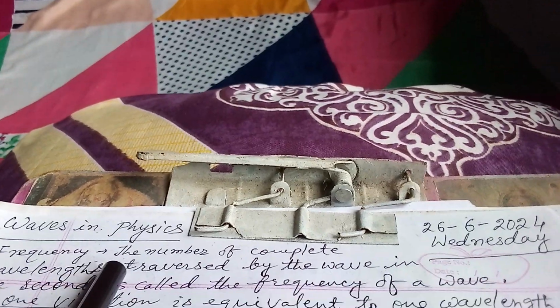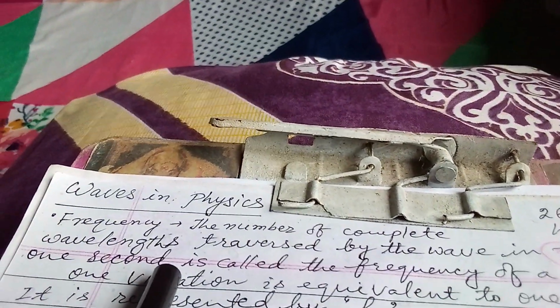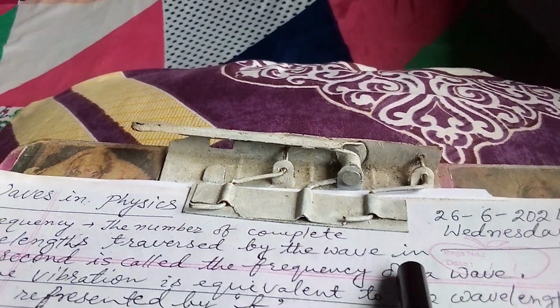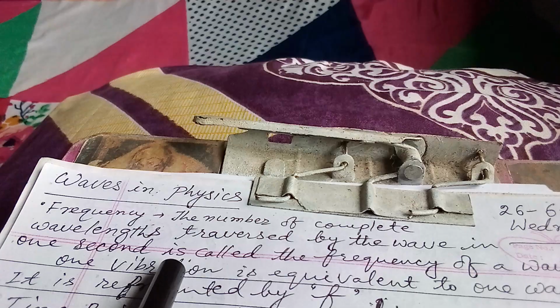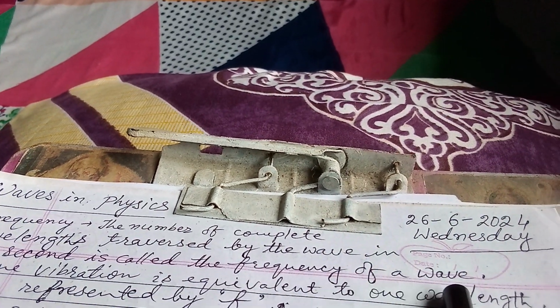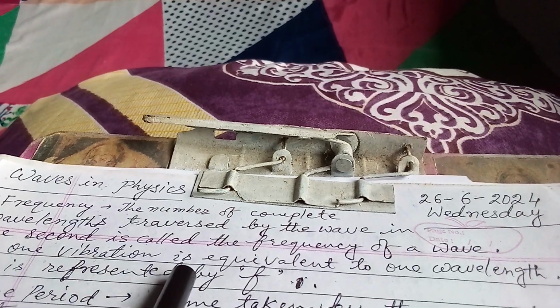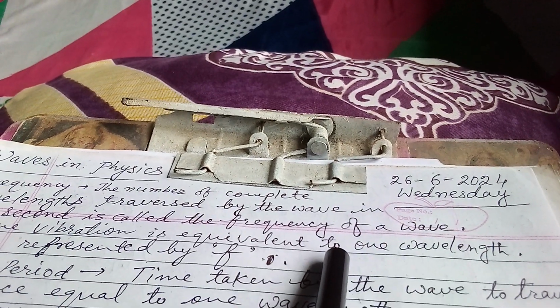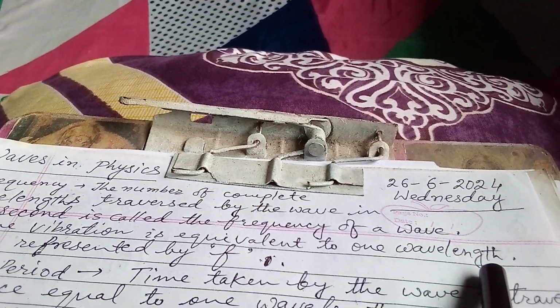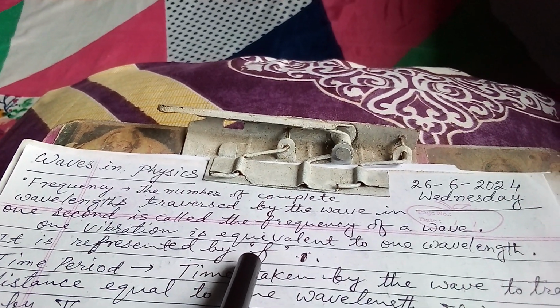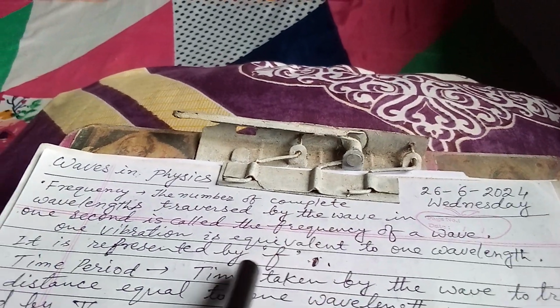The first is frequency: the number of complete wavelengths traversed by the wave in 1 second is called the frequency of a wave. Here, you have to keep in mind that one vibration is equivalent to one wavelength. It is represented by f, that is small f.